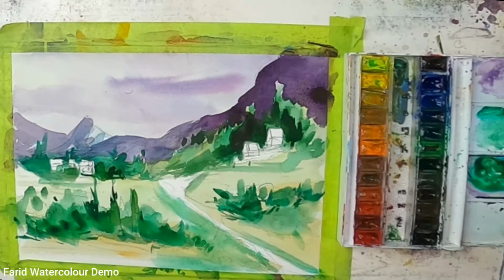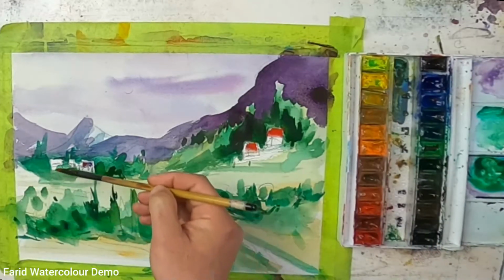By adding sharp colors like blue or red on the far houses, we can make them a kind of spotlights on the painting.